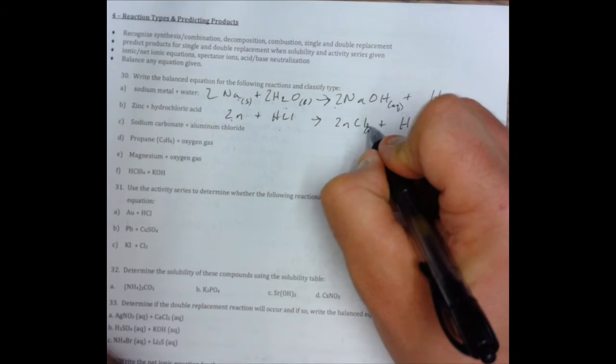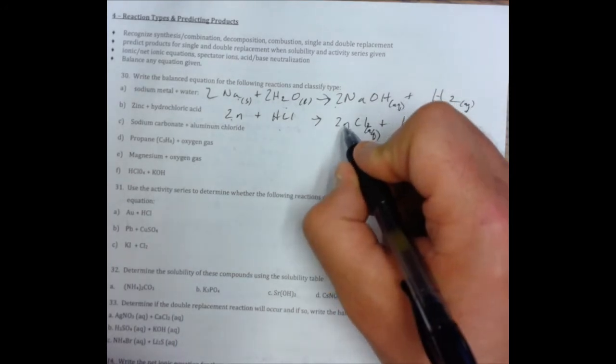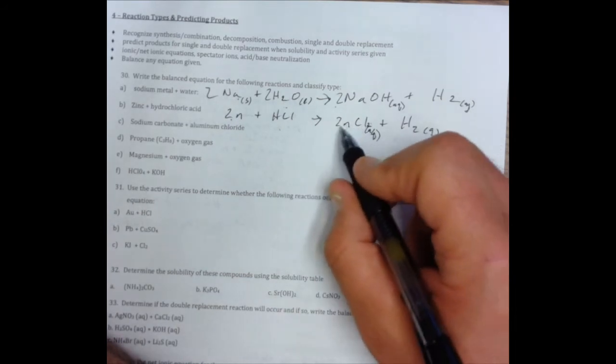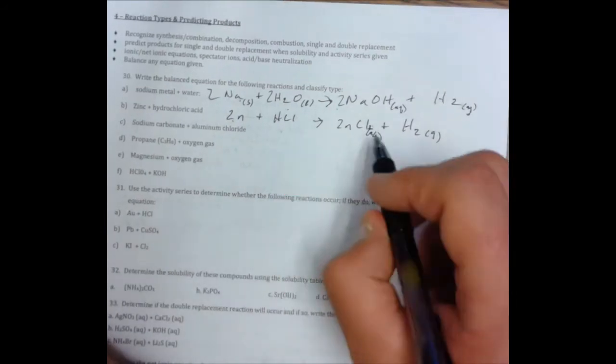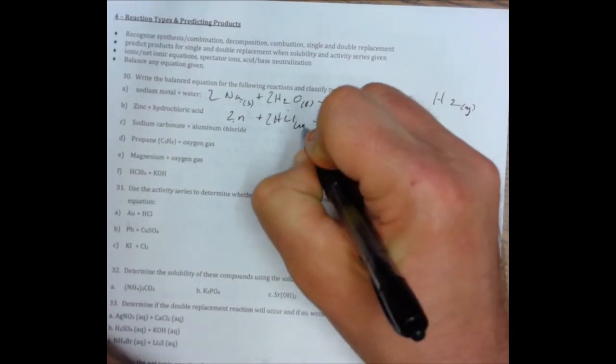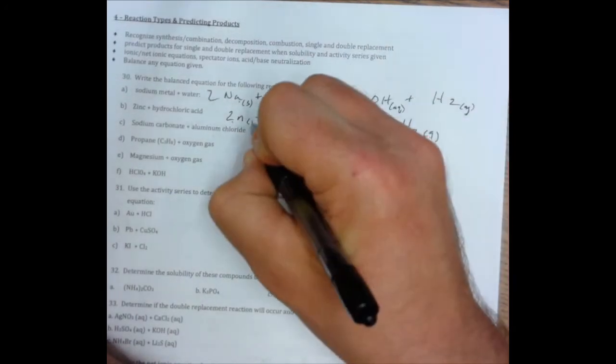Problem is that zinc has a 2 plus charge and chlorine has a -1 charge. So we need 2 chlorines to do that. So that 2 there and that 2 there means we need a 2 in front of there. That is aqueous and that is solid.